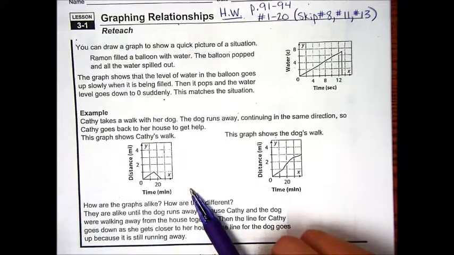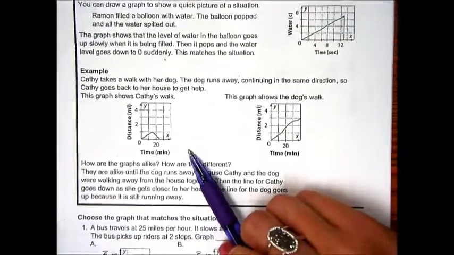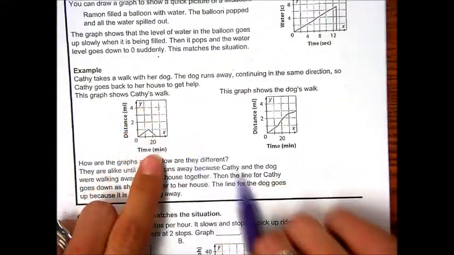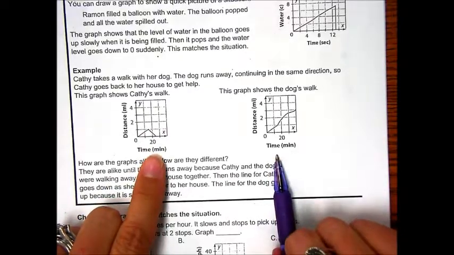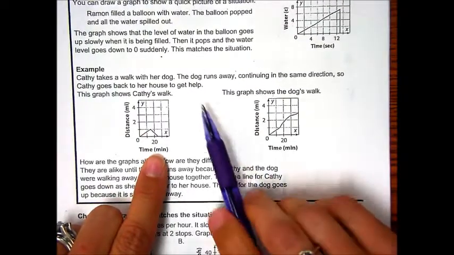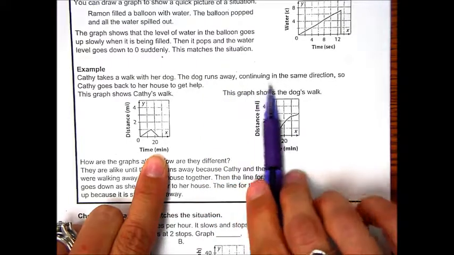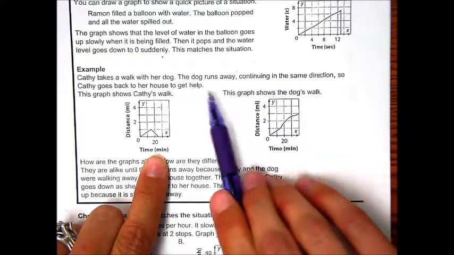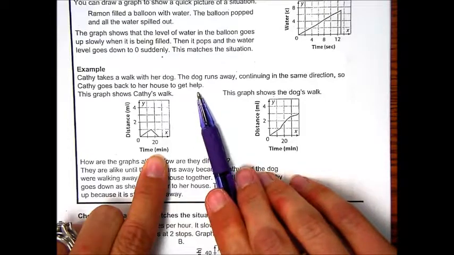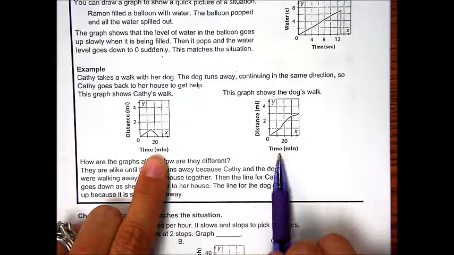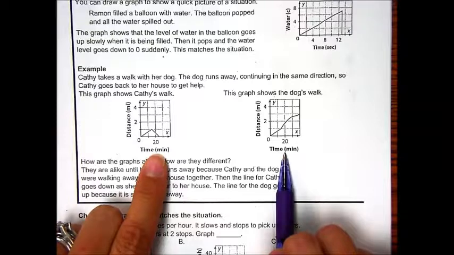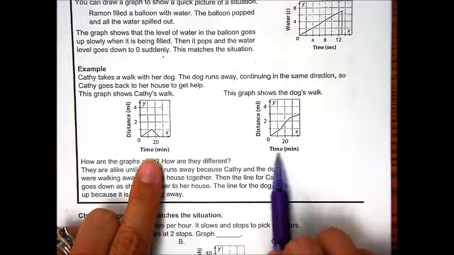In this particular example, Kathy and her dog had some very different opinions about what was going to happen on their walk today. Kathy was taking a walk with her dog, but then the dog ran away, continuing on in the same direction, so Kathy went back to her house to get some help. These two graphs show the difference between what Kathy's path would look like and what the dog's path would look like.